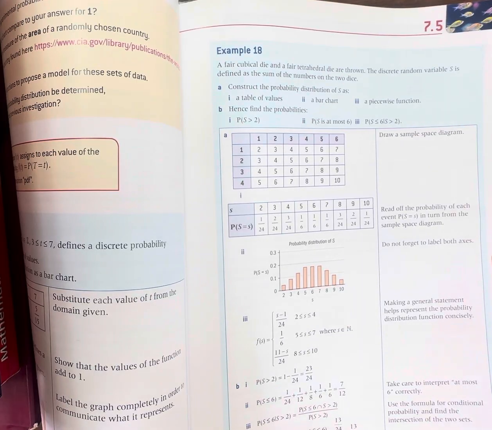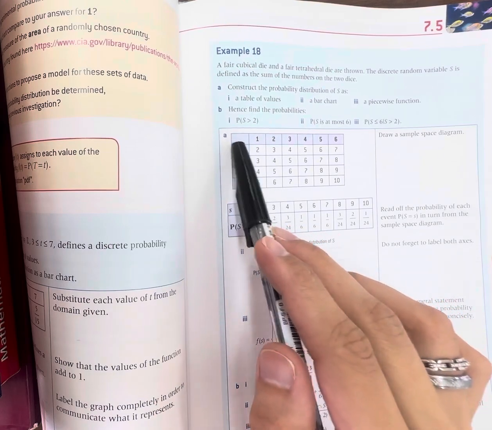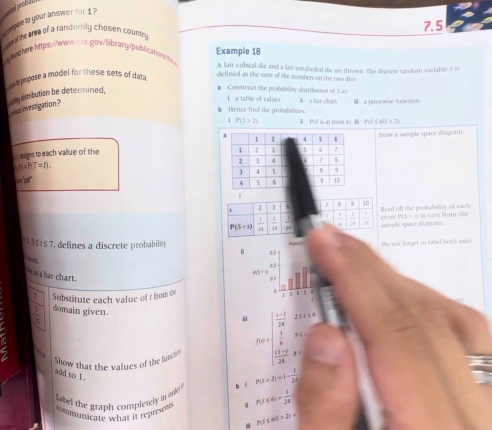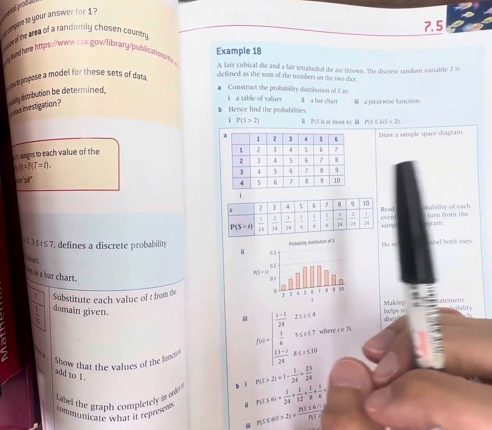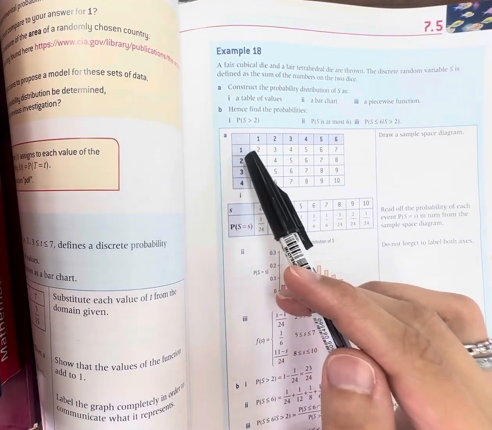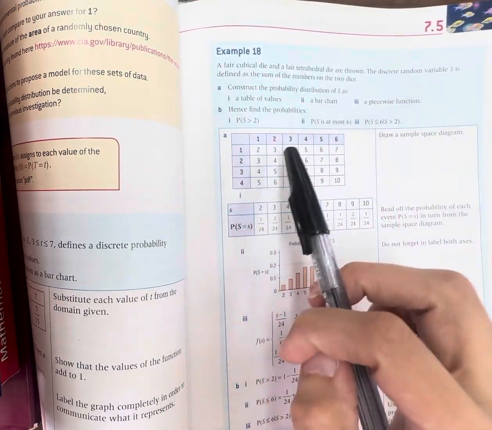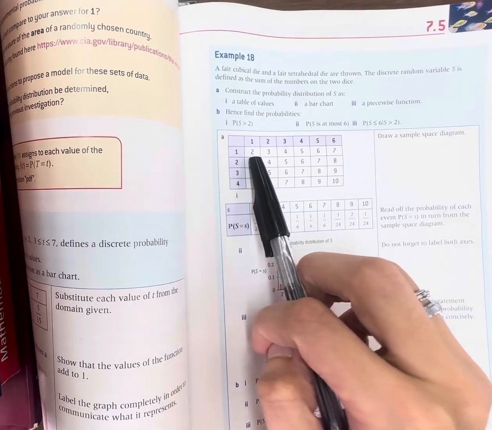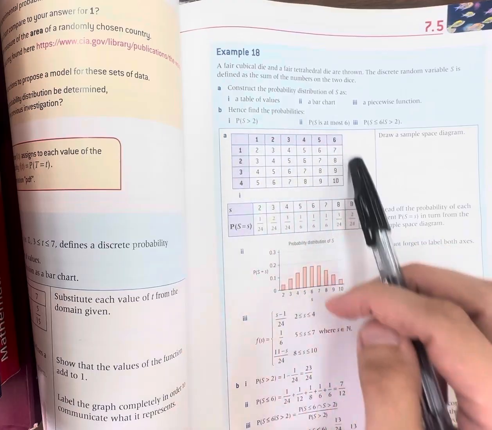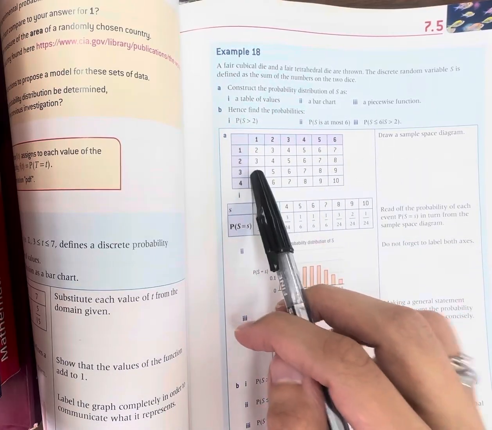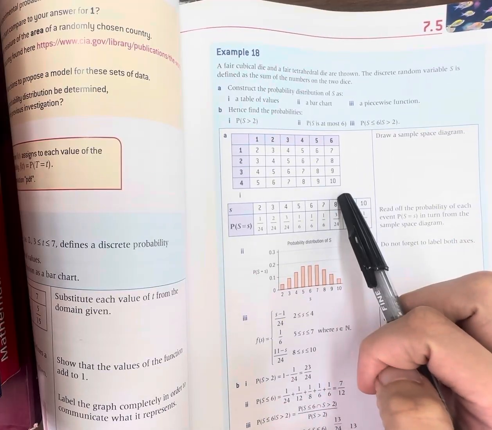So to create a sample space, you list one row. In this case, the row is for the tetrahedral die, and then the column is the corresponding cubical die. Let's say I got a 1 and a 1. What would I do? According to the rule, I will get the sum. So 1 plus 1 is 2, and that's how they got 2 in the sample space. You keep doing that for all of the possibilities. Just by looking at your sample space, you can already see that the lowest value is 2 and the highest value is 10.